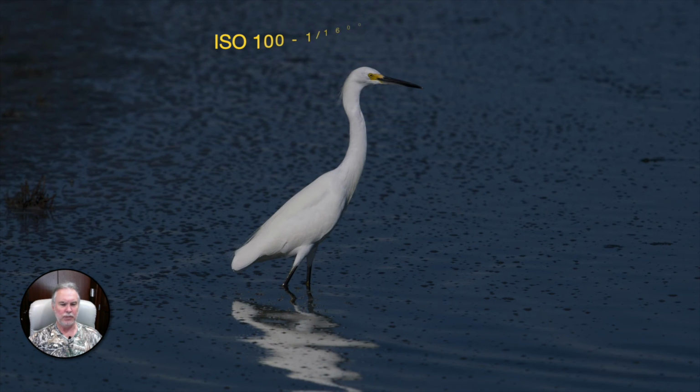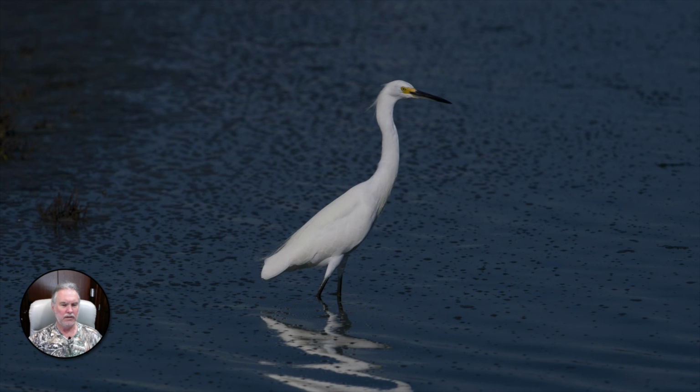In this example here, I went even further, -1.7, and you can actually see some of the shadow lines in the feathers, the reflection off of the water. And this example here is at -2.